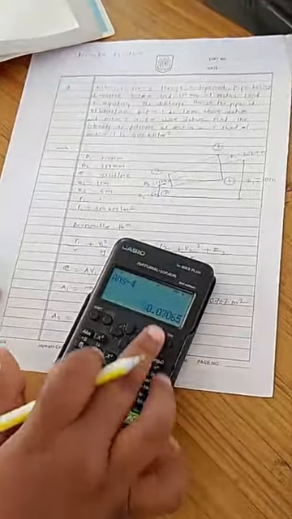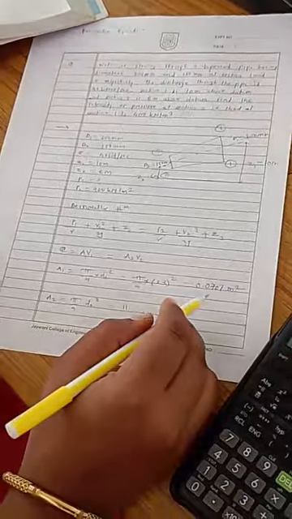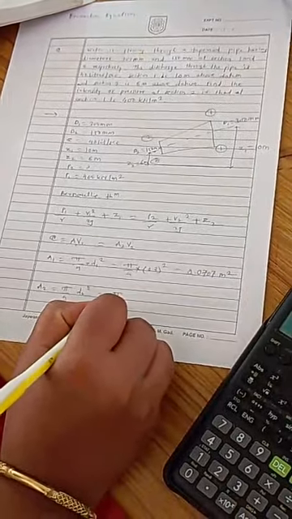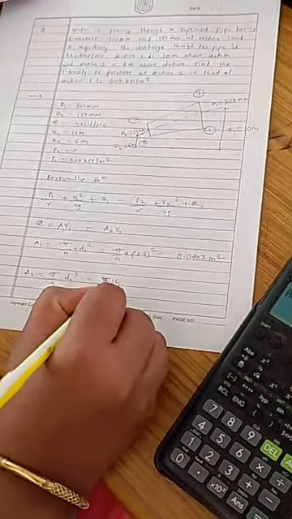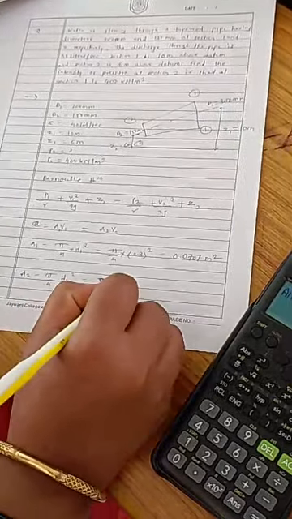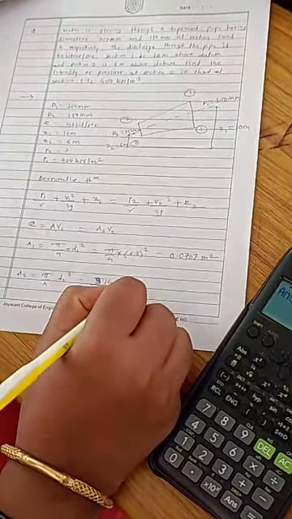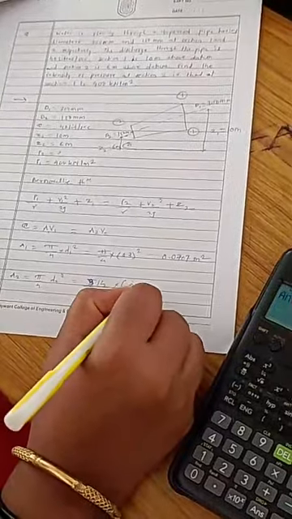So that will be 0.07065. So we will write 0.0707, pi by 4 from that, 3.14 divided by 4 into diameter D2, which they have given as 0.15, bracket square.